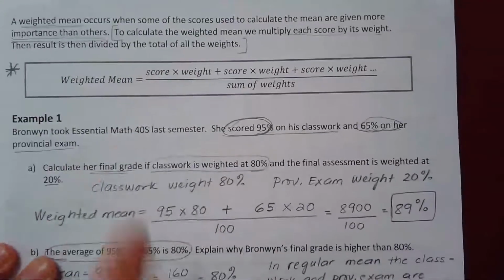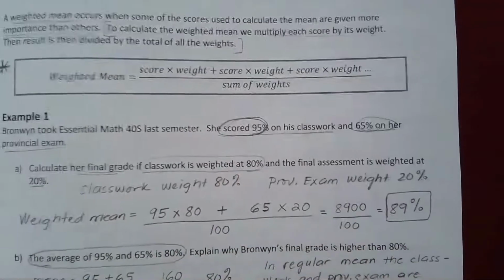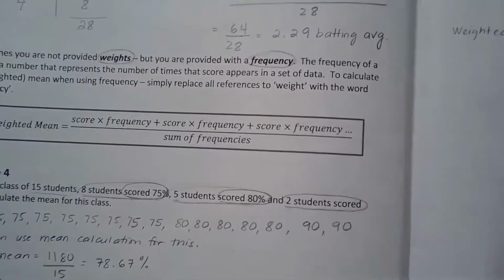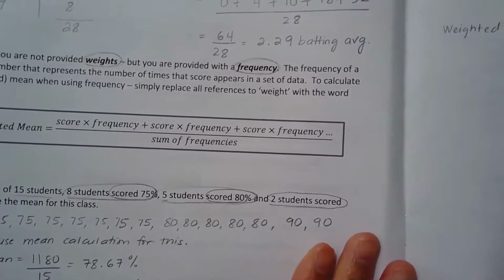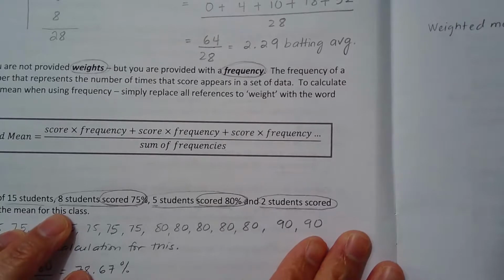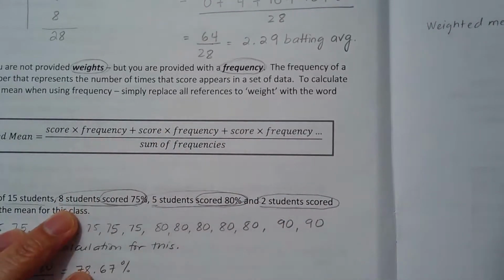It says here score times weight divided by the sum of the weights. We did that. And then we also had a formula. It's also weighted mean, but instead of weights, we've replaced the word weights with the score frequency. So we got this formula here.